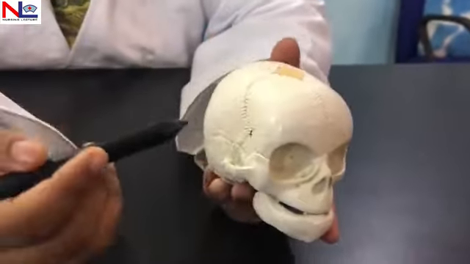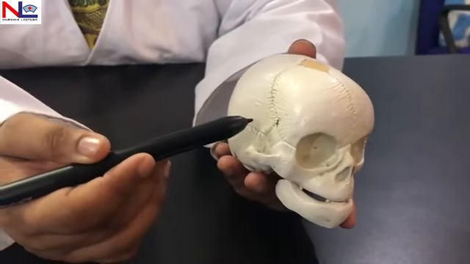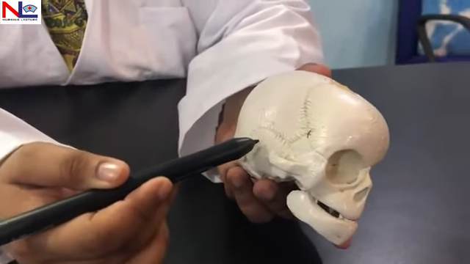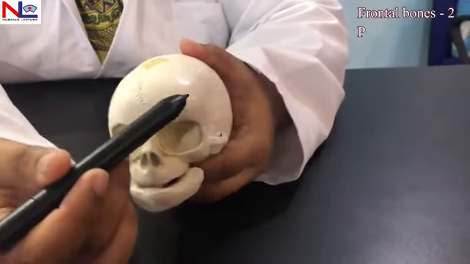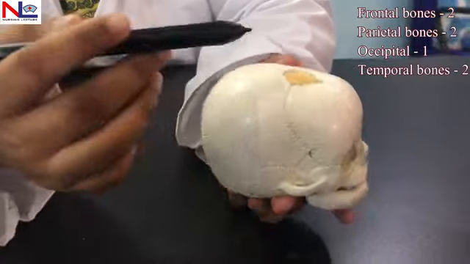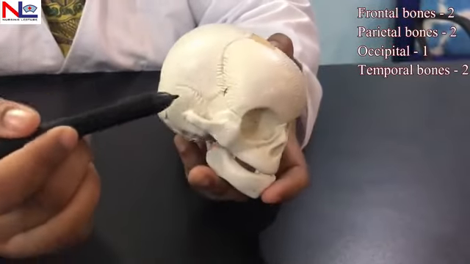And on either side, on the lateral aspect, there are two flat bones, and these are the temporal bones. So the bones are two frontal, two parietal bones, one occipital bone and two temporal bones.